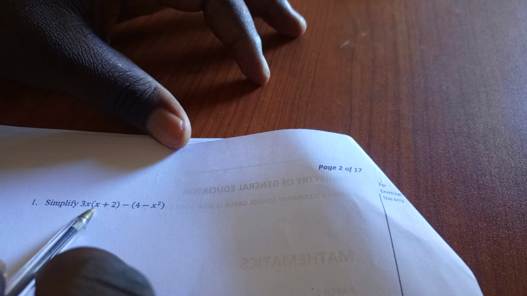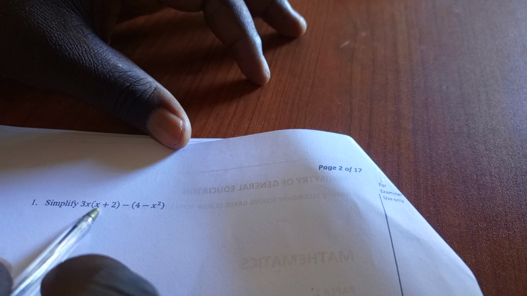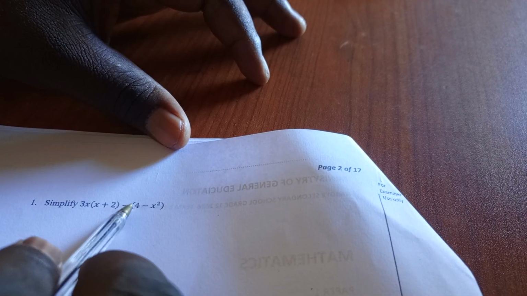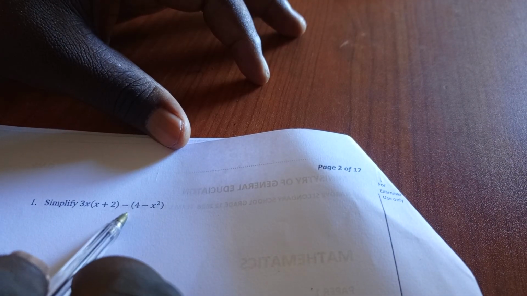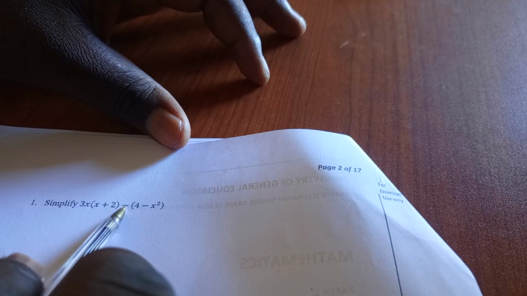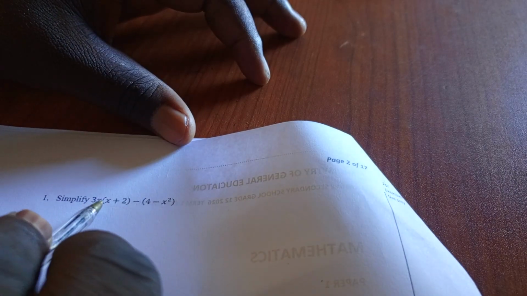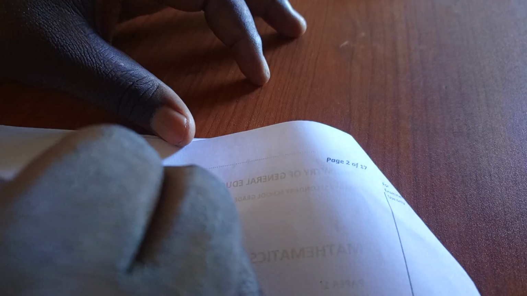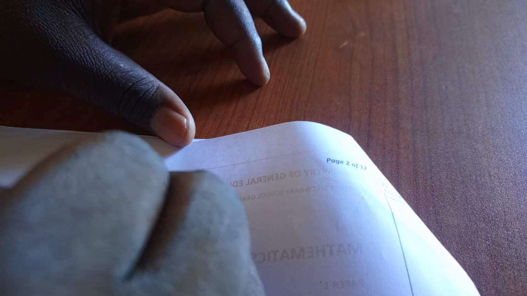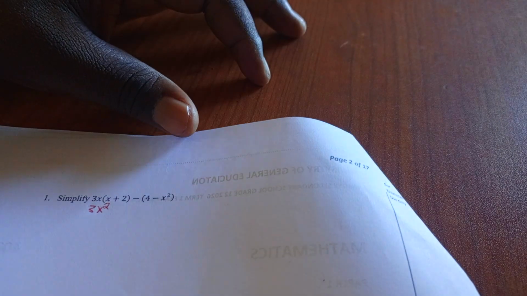First we need to expand by multiplying 3x times what's inside the brackets. And also here there's a -1, though it's not indicated. So I have a -1 multiplied by everything inside the brackets as well. We'll start with 3x times x, so we have 3x squared.